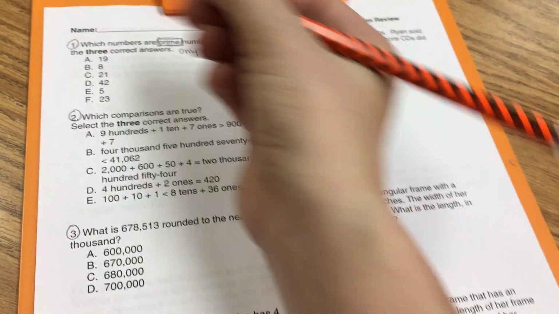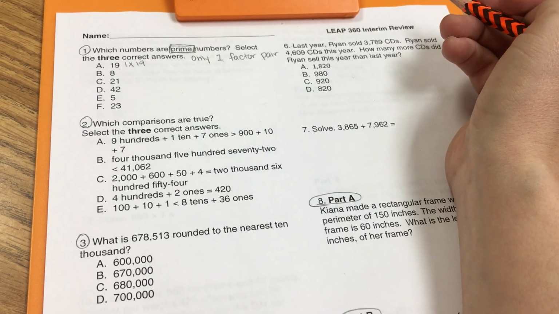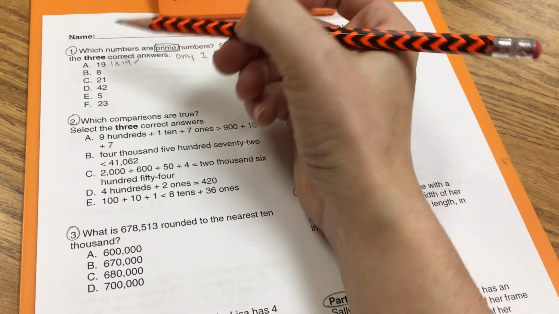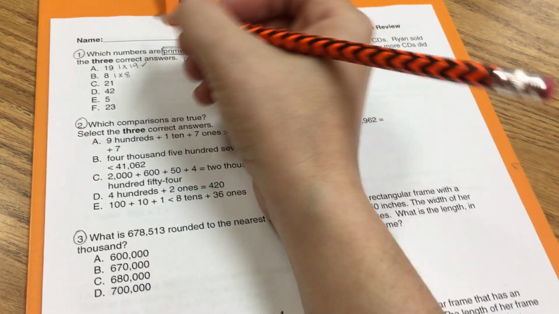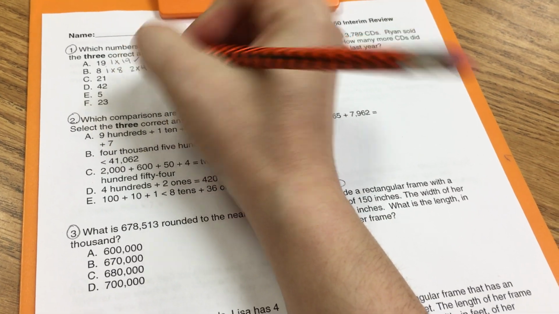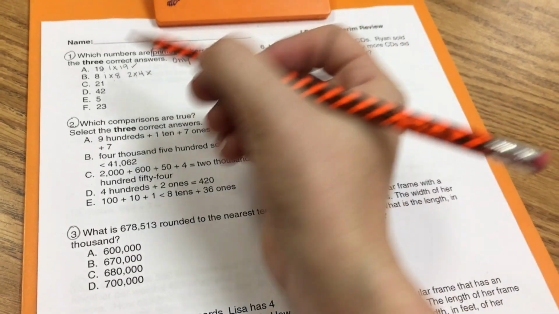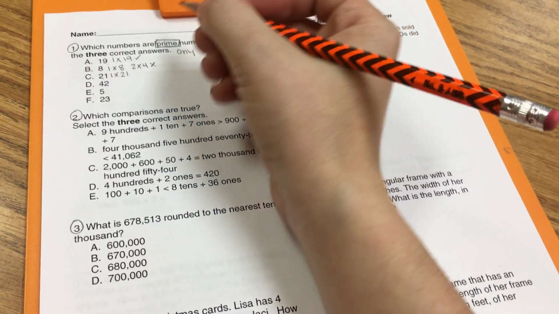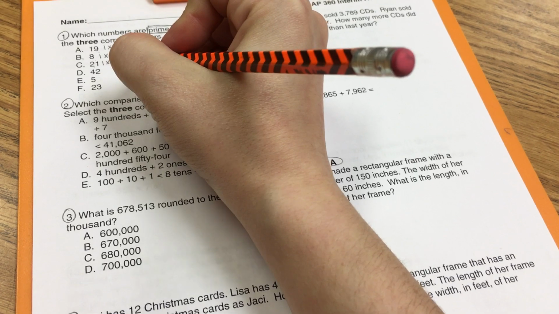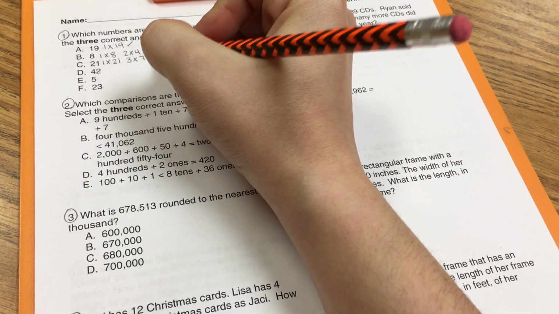So let's look at 19. I know that 1 times 19 will give us 19, and I don't think that there's any other. So far A is correct. Let's think about 8. We know 1 times 8. I also know 2 times 4. Well, that's 2 factor pairs, so B cannot be correct. C, I know 1 times 21. I also know 3 times 7. Well, that's 2 factor pairs, so we know that C cannot be correct.